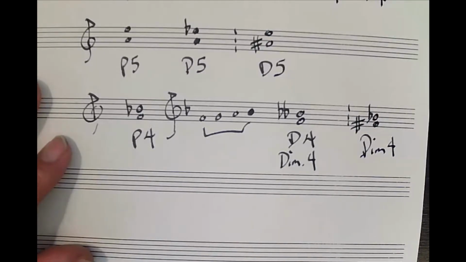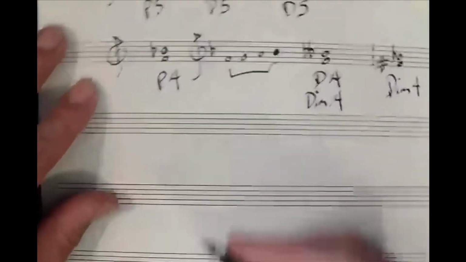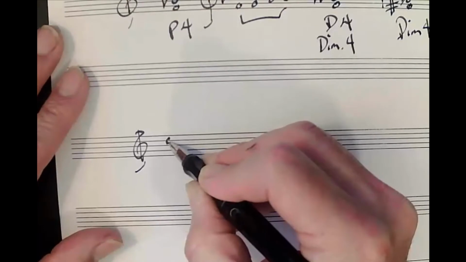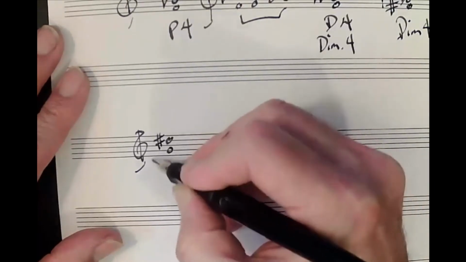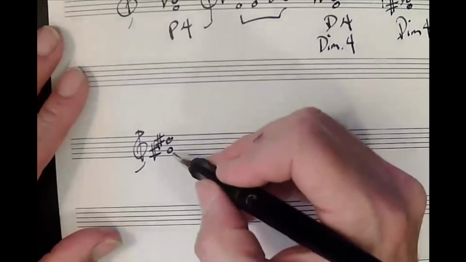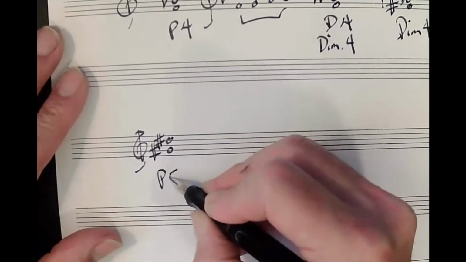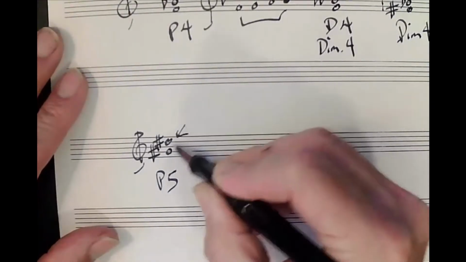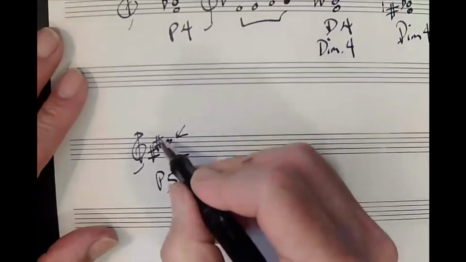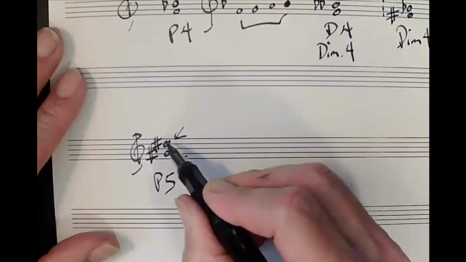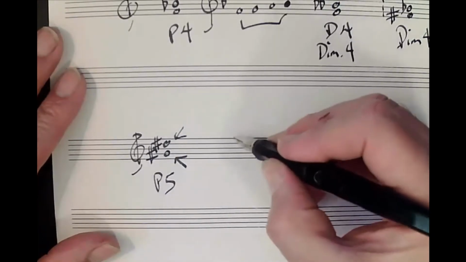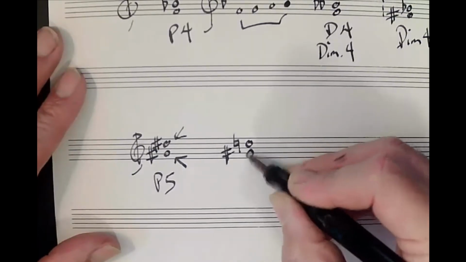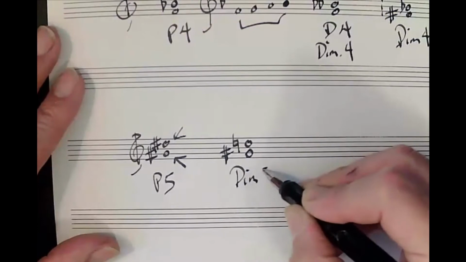Okay. The next interval that we looked at was the interval from G sharp to D sharp. I'm going to go ahead and put that here. Same accidental on the top and the bottom, so this is a perfect fifth, and we're going to go ahead and diminish this, and we can do that by either lowering the ceiling or by raising the floor. Let's start by lowering the ceiling. If something is a sharp and you want to lower it, all we have to do is put a natural on it. So that is a diminished fifth.